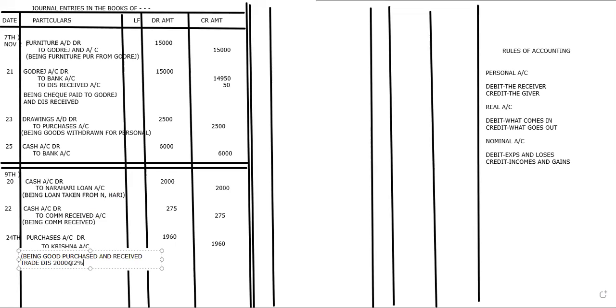So 2 2s are 4, 40 rupees comes. Cutting 2 zeros, 40 rupees comes.